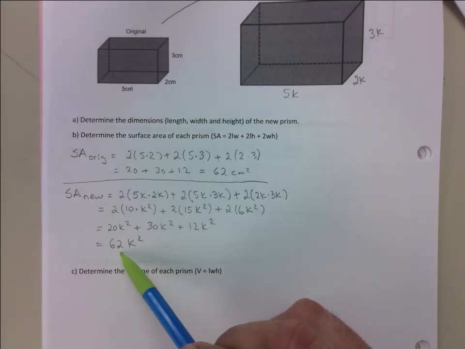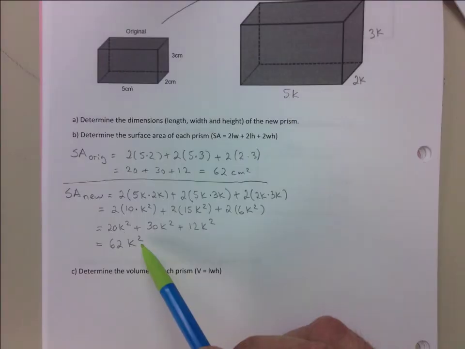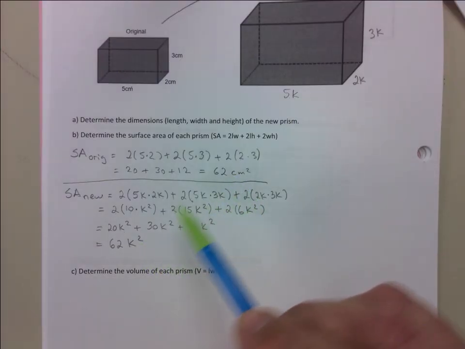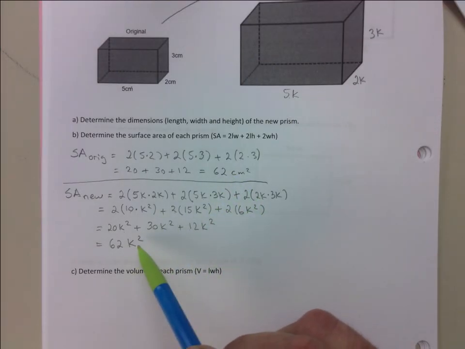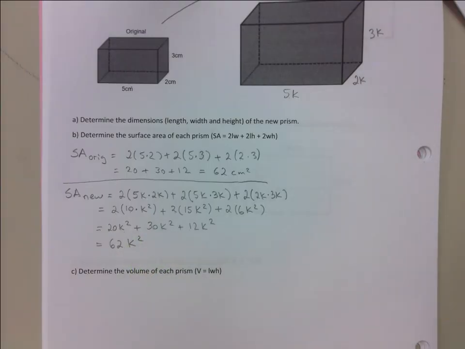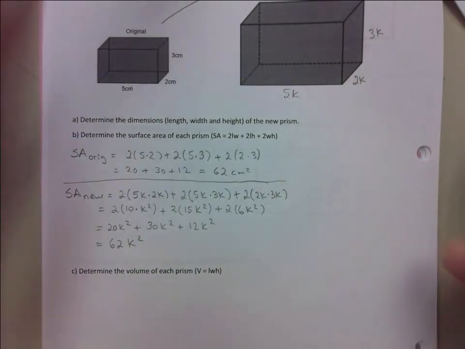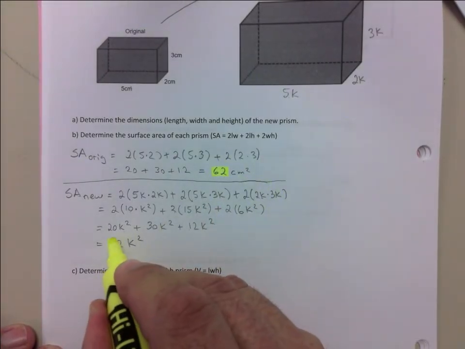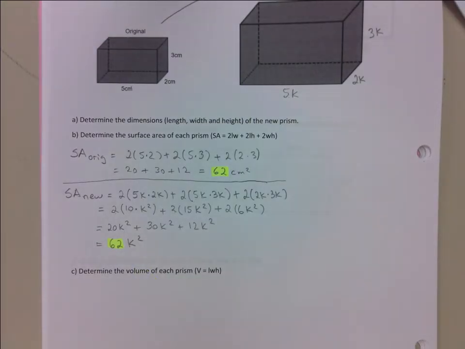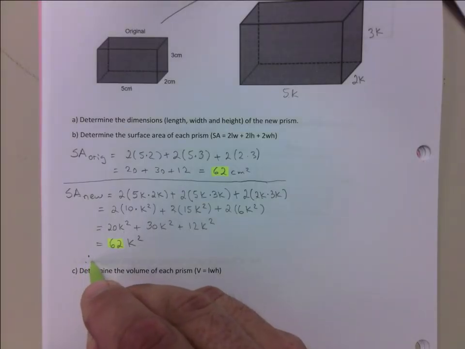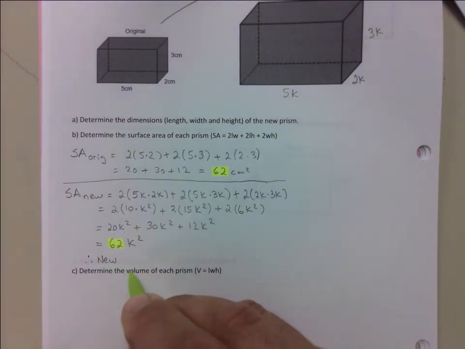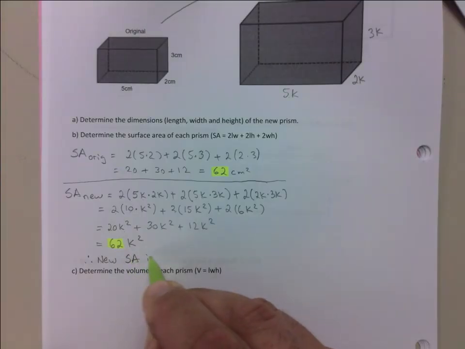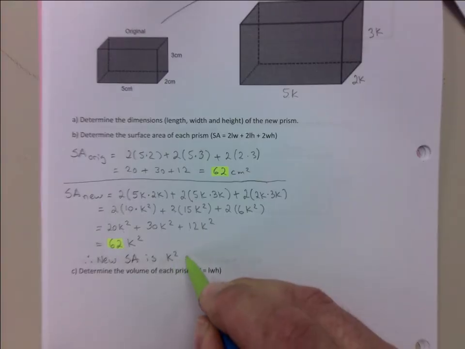So that's one thing I want you to remember: when you're doing areas, we no longer just say k times larger, it's k squared times larger. Let me do this part. Just highlight the 62 so that stands out. Therefore, the new surface area is k squared larger.